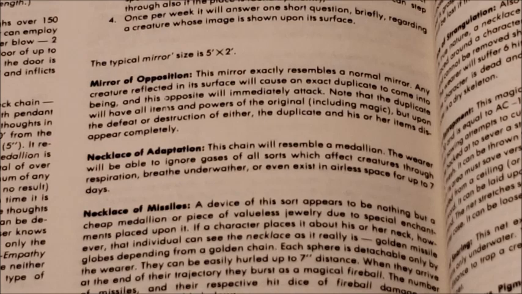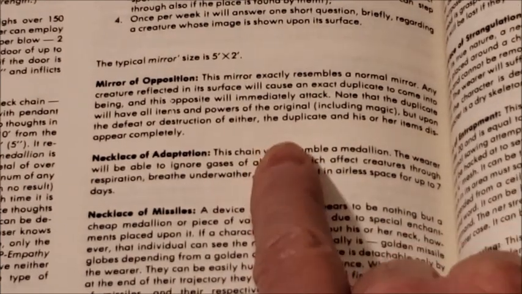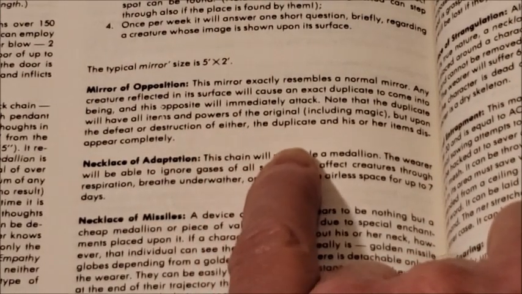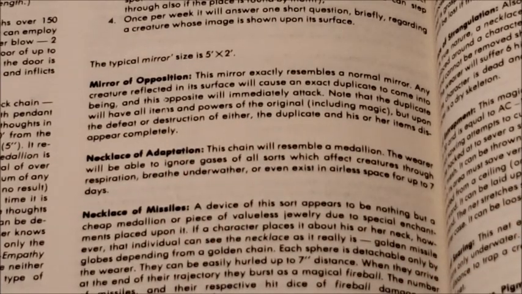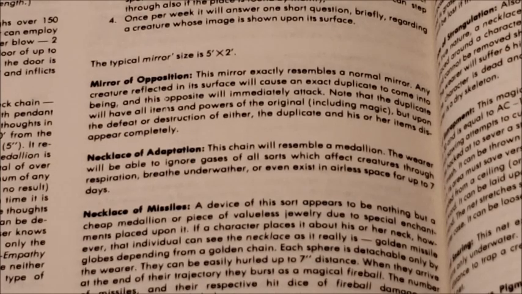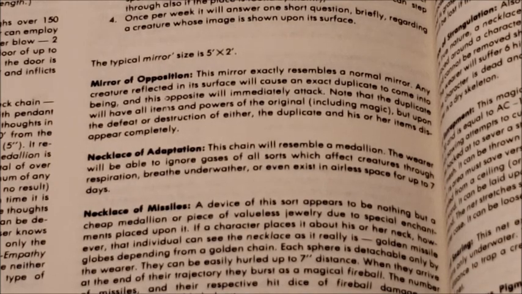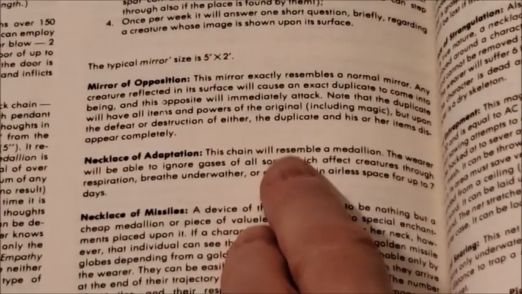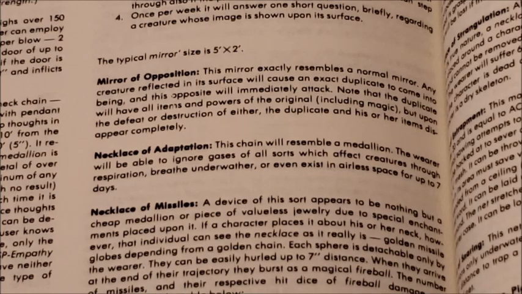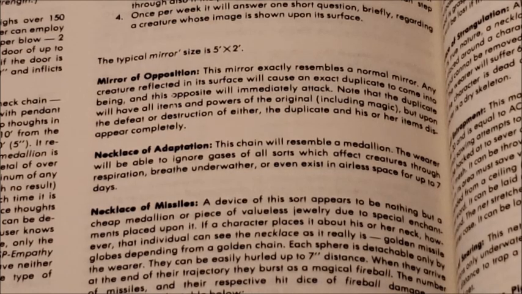And that's only if you actually want to kill the player character. And it's interesting that the duplicate has all the magic items and powers of the original, but upon the defeat or destruction of either the original or the duplicate, all his or her items disappear immediately. Back in the old days of D&D, boy, we grubbed for any kind of magic item we could get. If it was off a fallen comrade, great. But if it was off a mirror of opposition and the DM screwed up and left the mirror image there, believe me, we looted that body too. So it's good that it's in there, and because of that, it really didn't happen. But in the old days, we really grubbed for any kind of treasure. We still do, but not as horrifically as we did then.